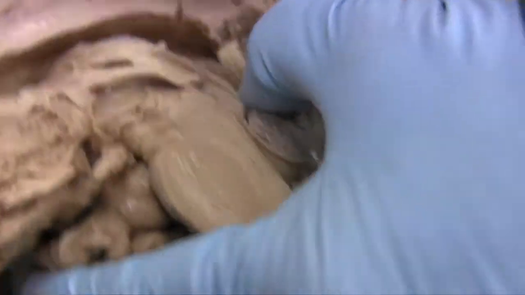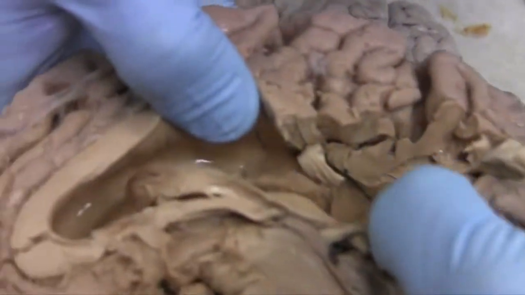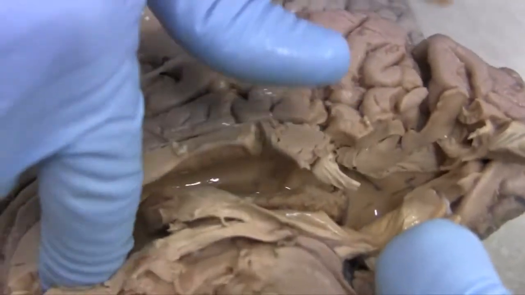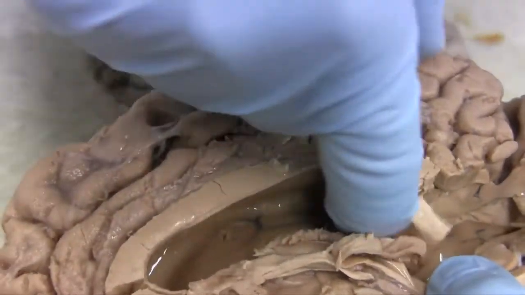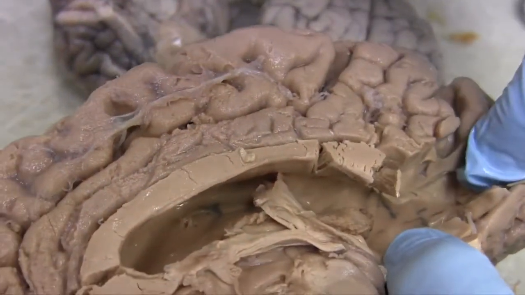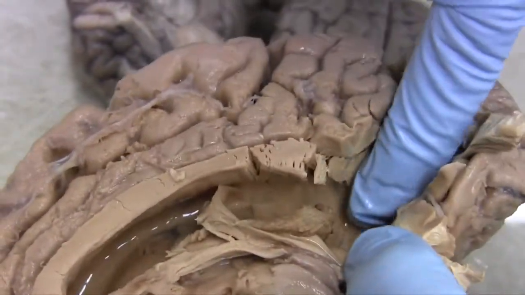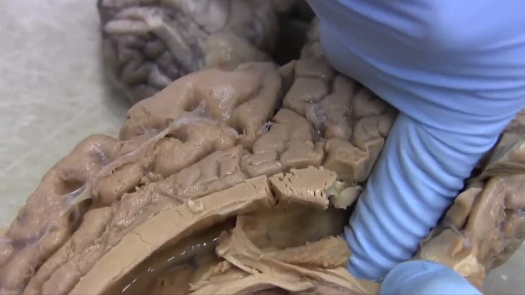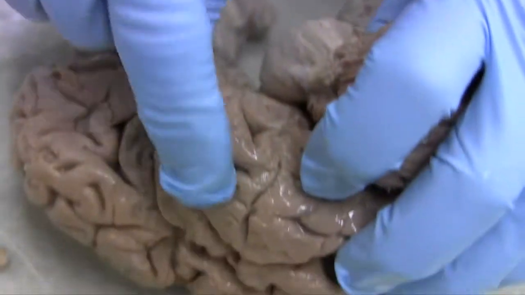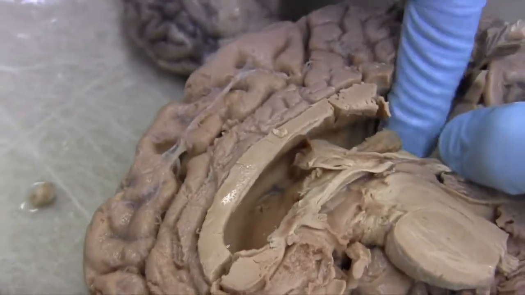So there it is. The frontal pole, back through the body, back to the occipital pole, back here, and then it takes a turn and it goes down in there. Where's it going to? It's going to the temporal lobe.